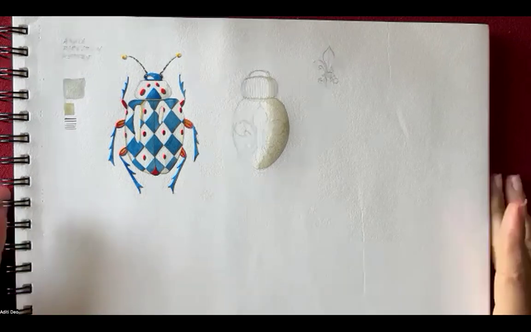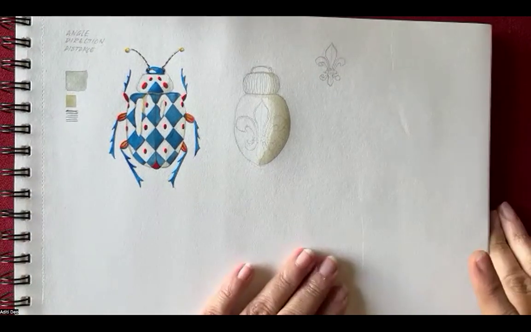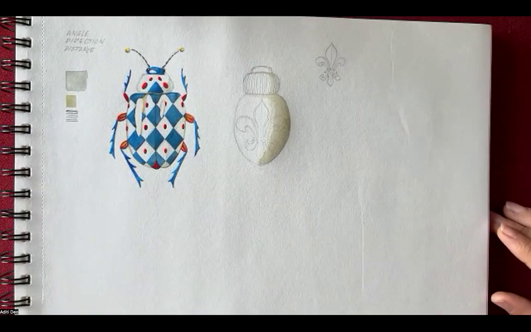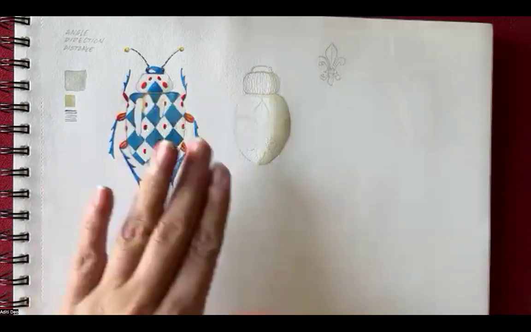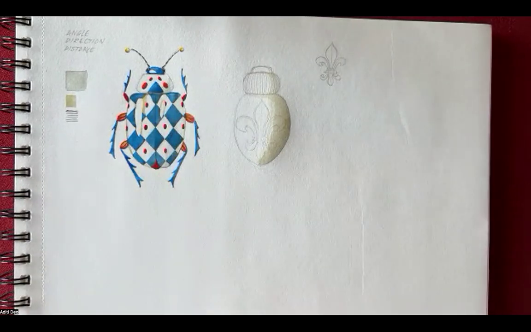I'll give you guys a couple of minutes to catch up, and then I'll move to the next design. Because beyond this point, everything I'm sure you'll be able to figure out.